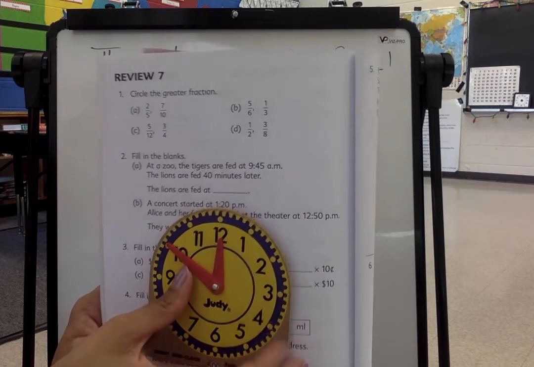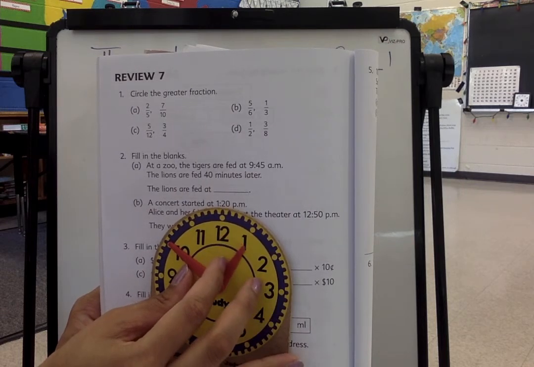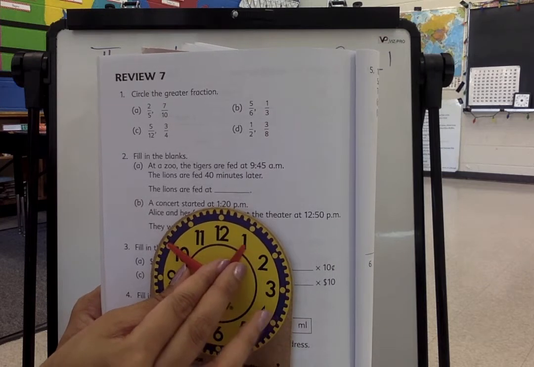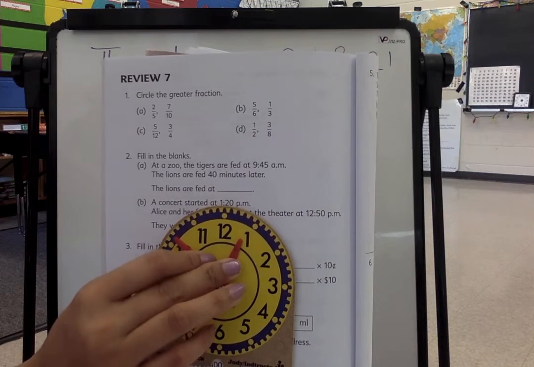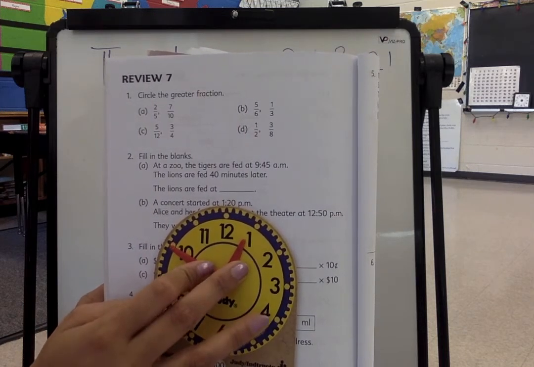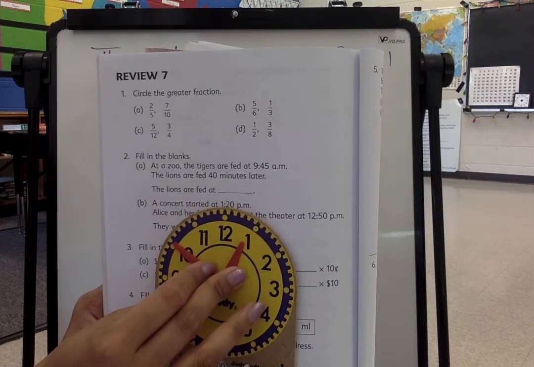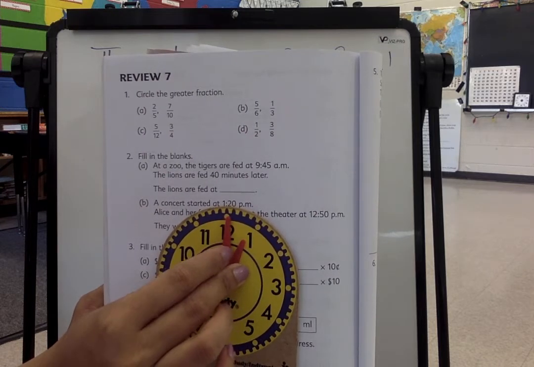So let's see if I move my hour hand from 12 to 1 and then 20 minutes, right? 1:20 would be moving from 10 to 4, which would give me 20 minutes.